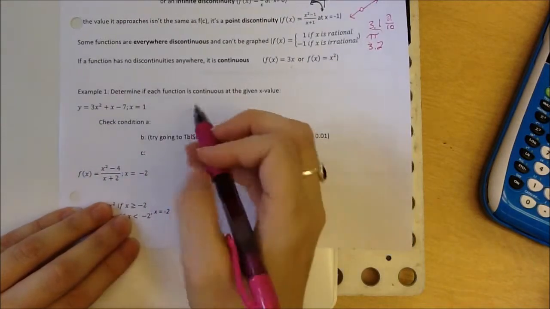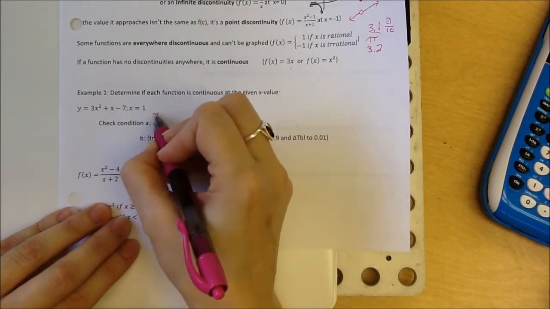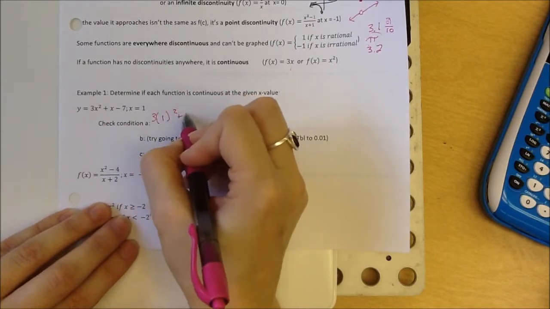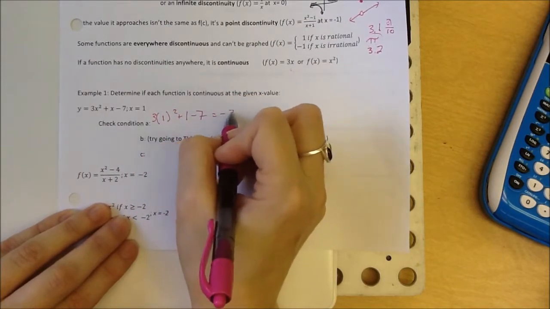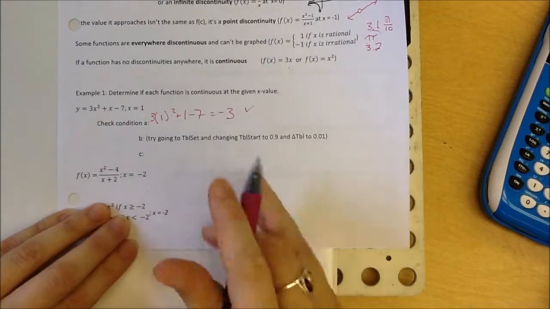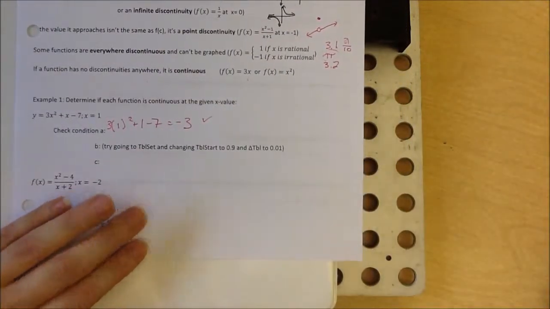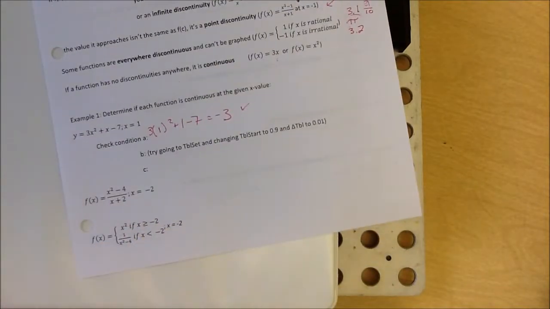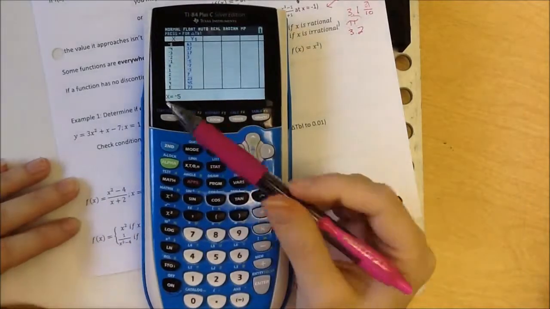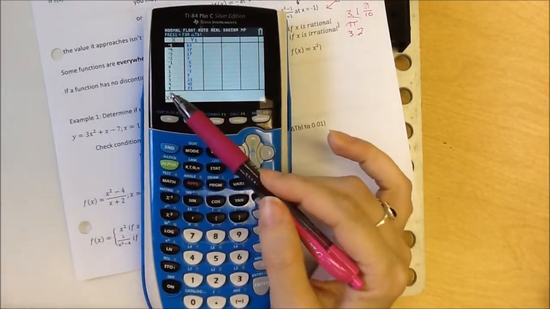To check this, you would check first whether plugging in 1 for x gave you a value, and it does, it's -3. So it passes part A. Then you want to check that the function approaches the same value from the left and the right. So what you can do, 3x squared plus x minus 7. Normally your table values are going to go, your x values will go up by 1 every time.